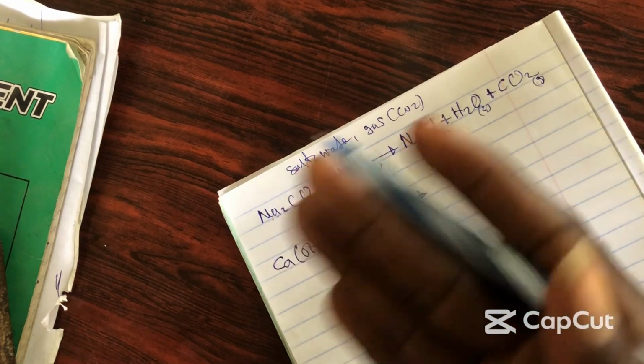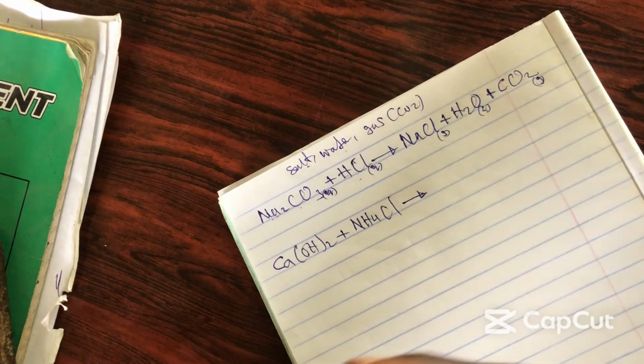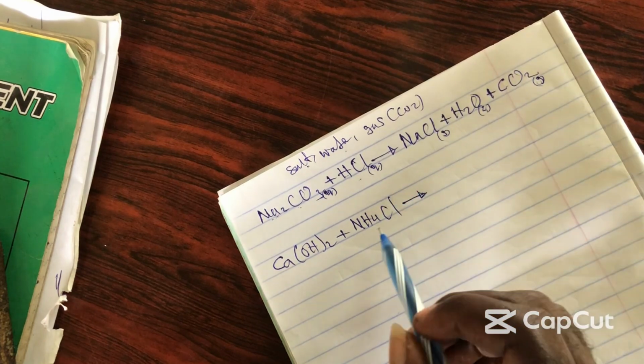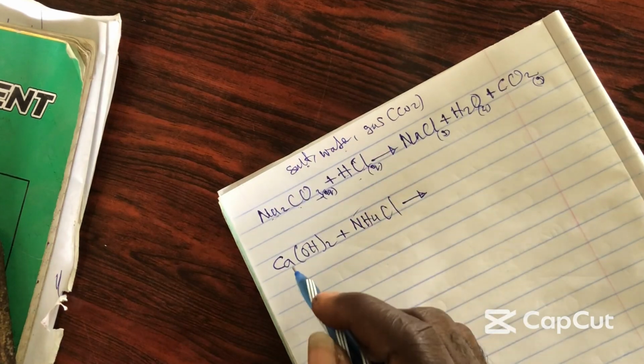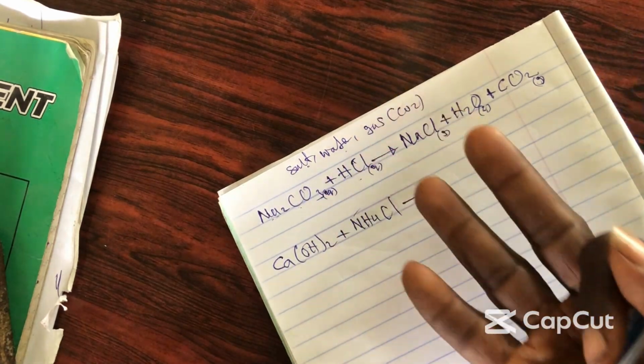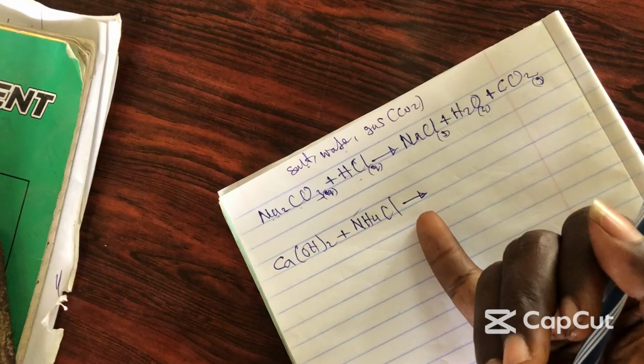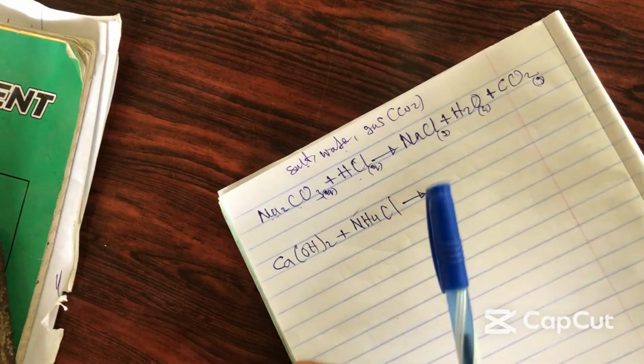It forms calcium chloride, water, and ammonia gas. Whenever ammonium chloride reacts with another substance like calcium hydroxide, they also form three things: a salt, water, and ammonia gas.